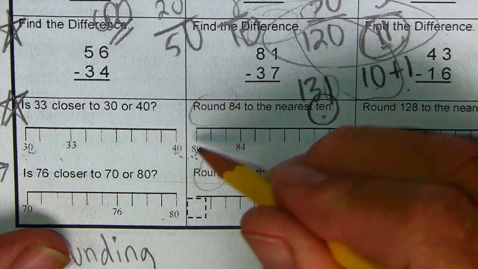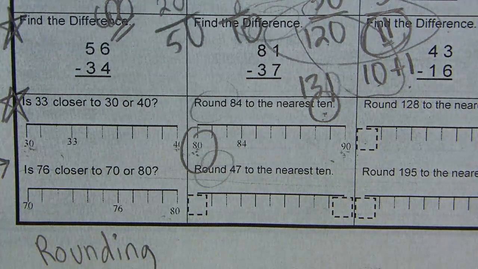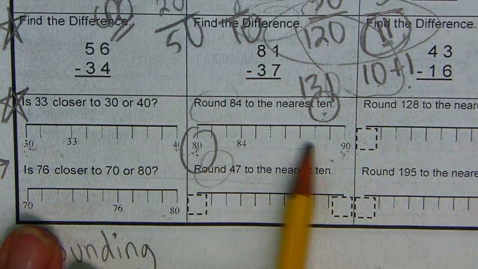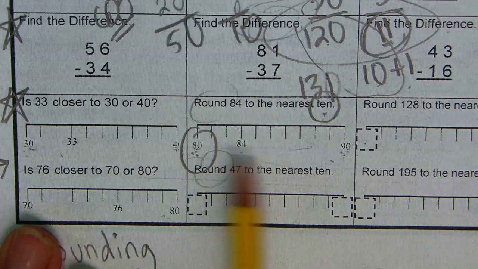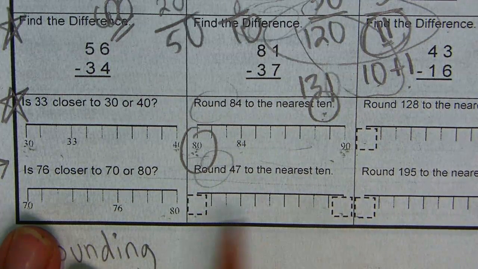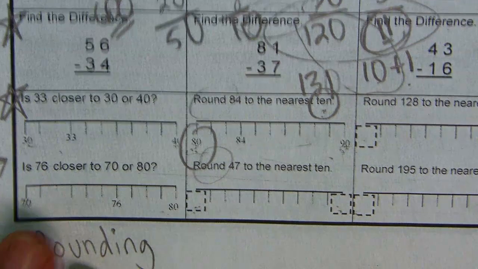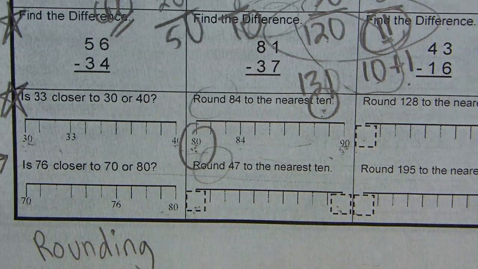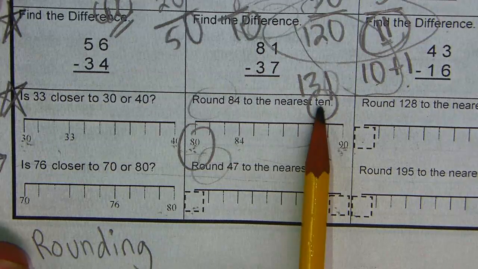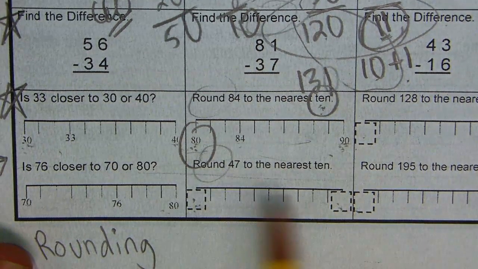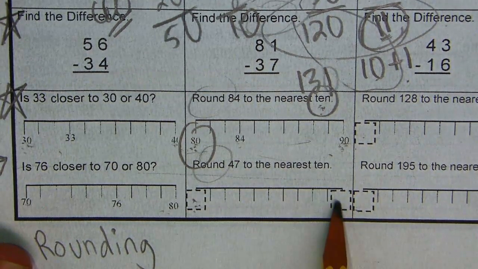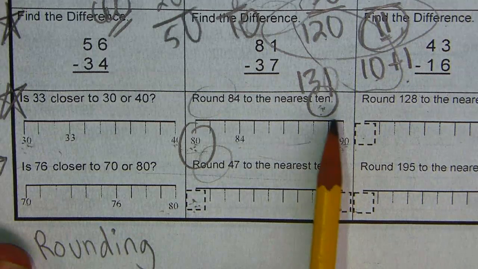84 is closest to the 80. Right now, you notice the homework is kind of helping you out by putting the bookends. Uh-oh, look, they're already removing the bookends. You have to come up with the bookends yourself, right? Because we're rounding to the nearest 10, the difference between these two numbers has to be 10.